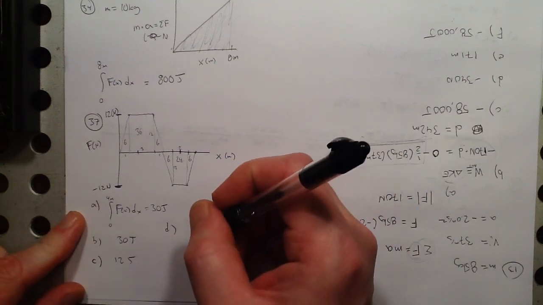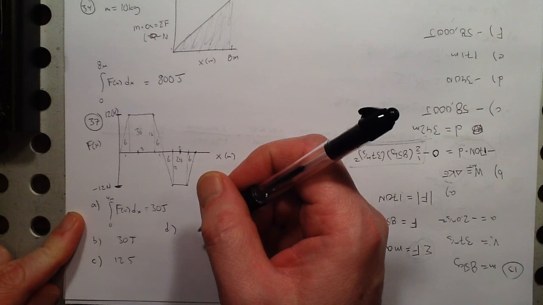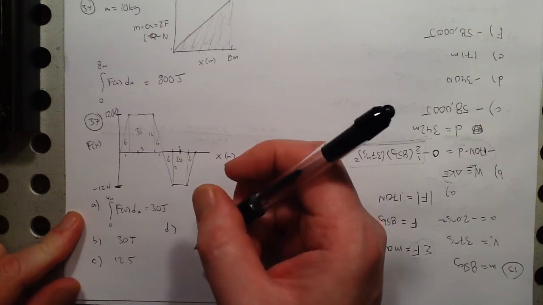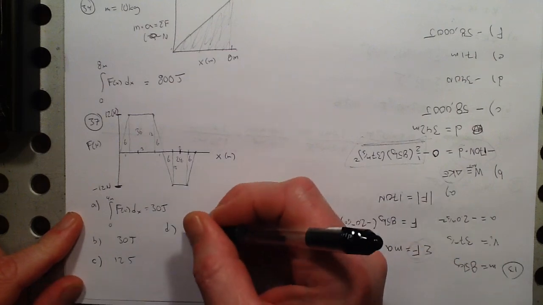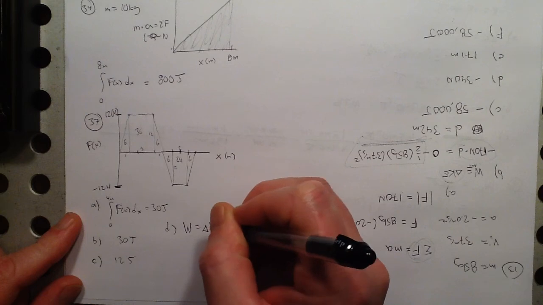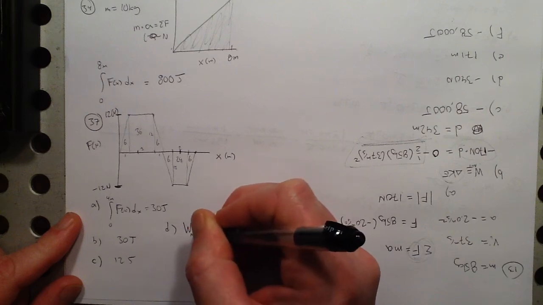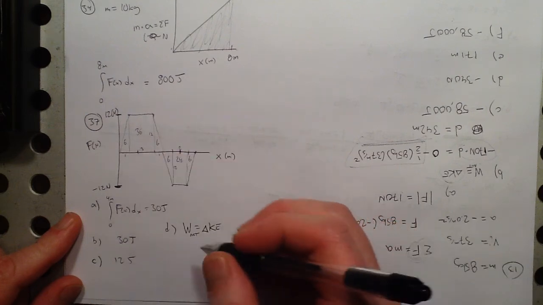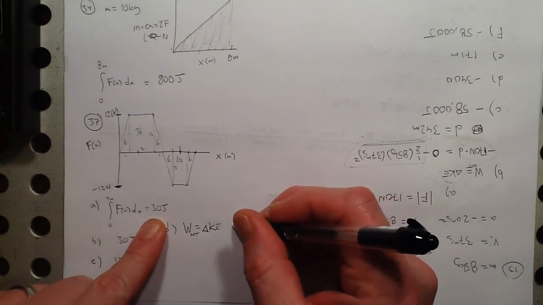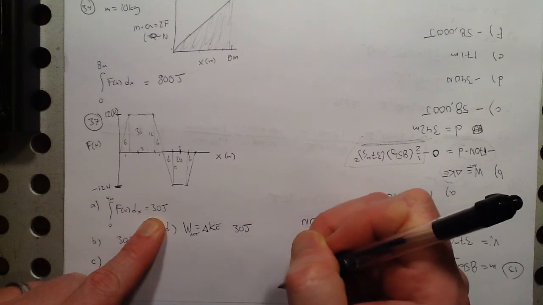So, the particle starts from rest, so its initial velocity is 0. If net work is equal to the change in kinetic energy, then in the first case a net work of 30 joules was done.